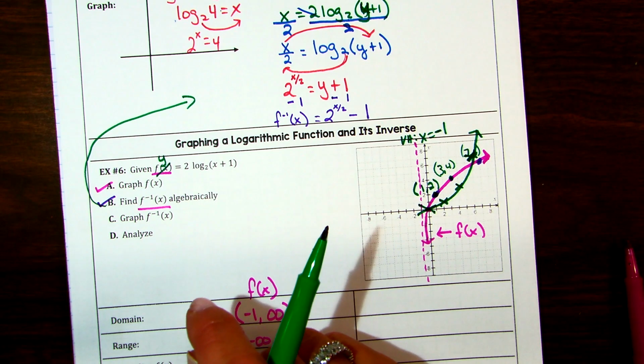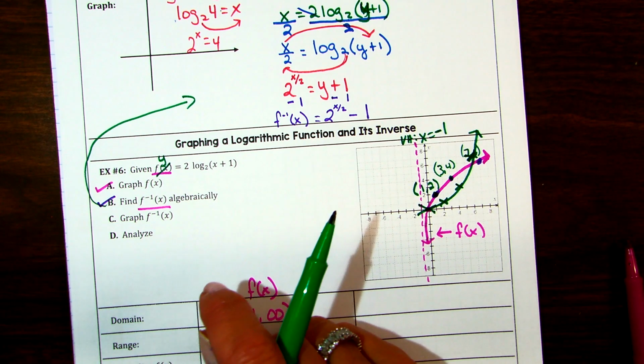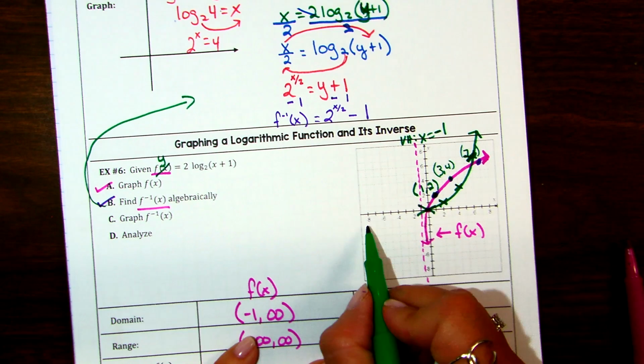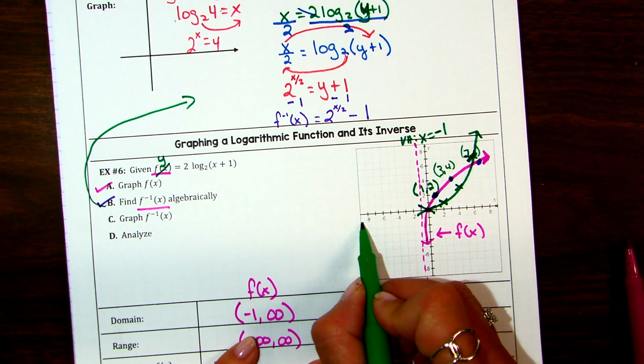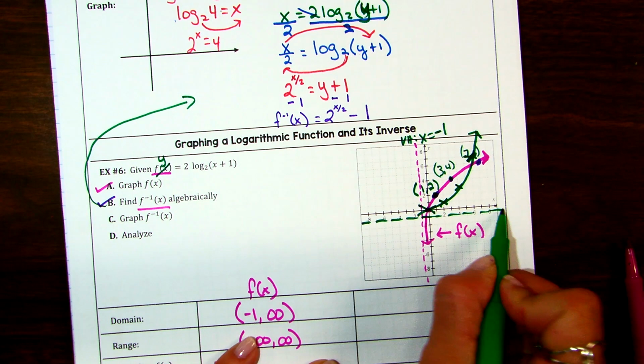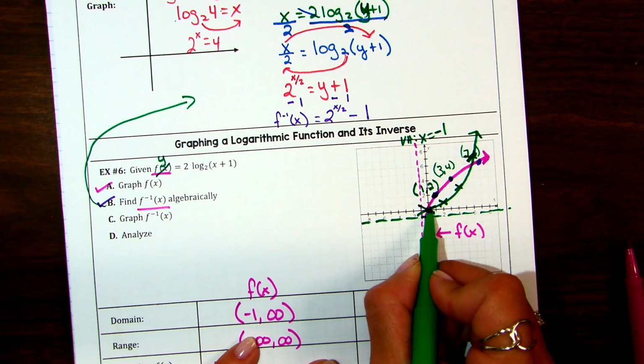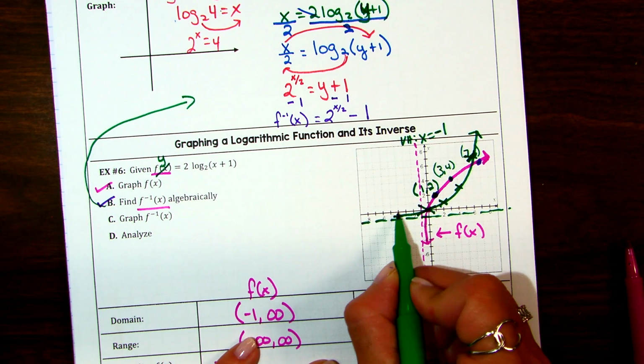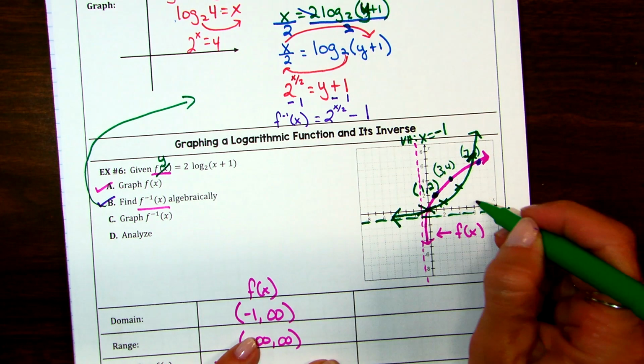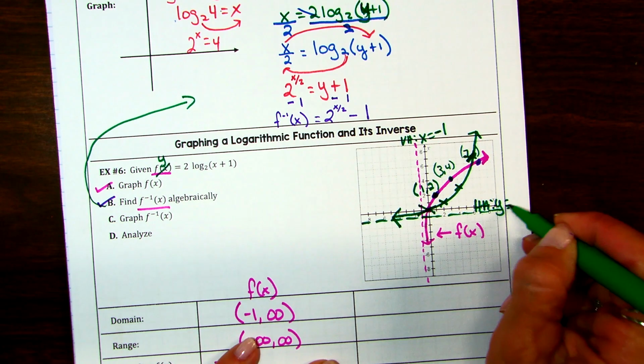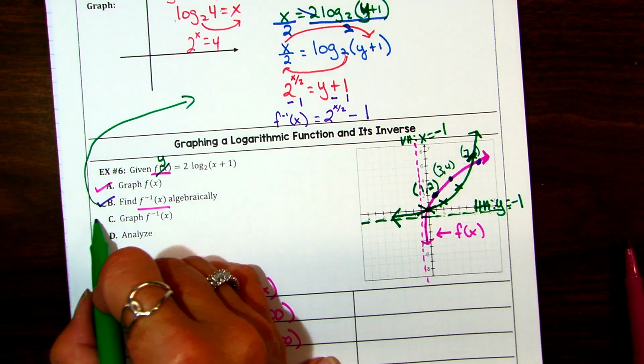Now we'll have a horizontal asymptote at y equals -1. And remember, our asymptote has to go on our graph, and then we can finish the graph. It's going to get as close as it can to that, and there's my HA of y equals -1. Graphed.